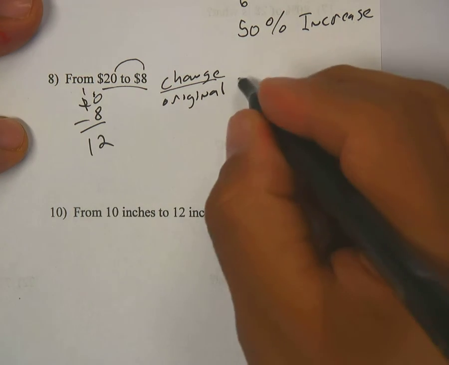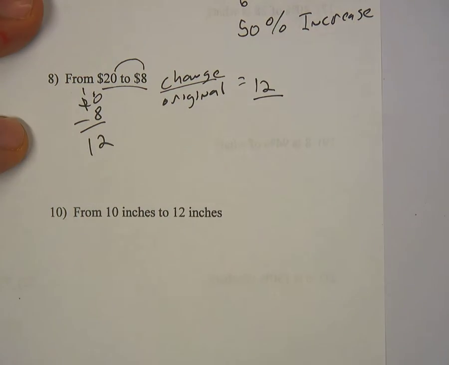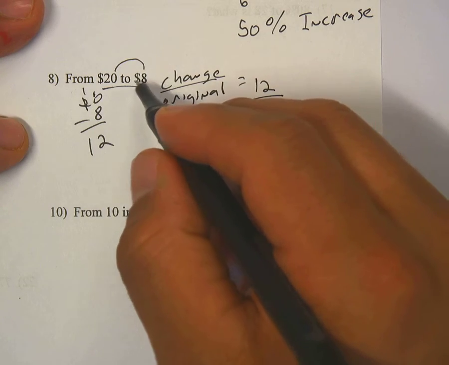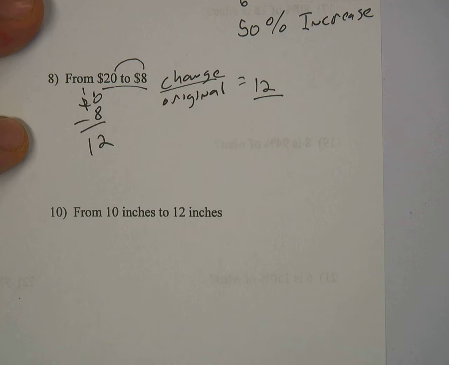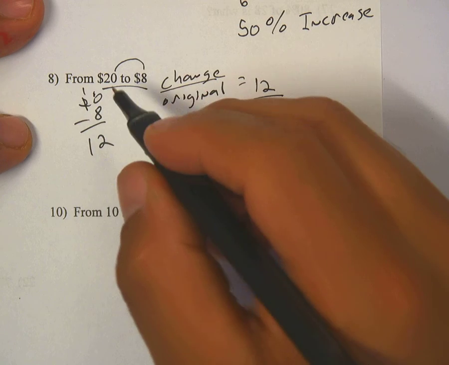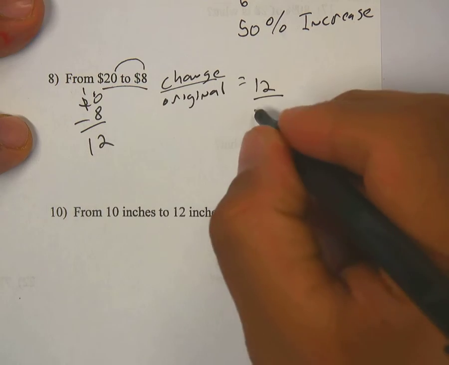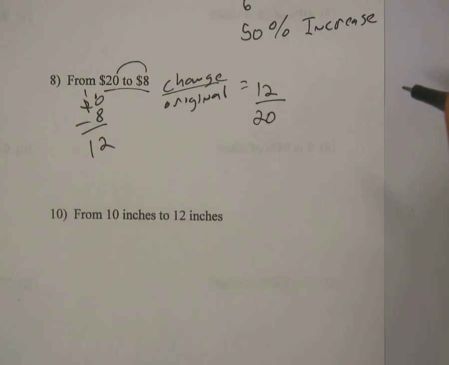And so the change is 12 over, what's the original? The original is, well, it went from 20 to 8. Usually it's the first number given to you, but not always, okay? But this time it is because it says from this to that. So from 20, so that's the fraction.